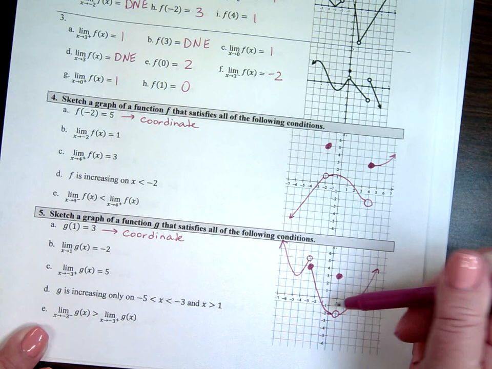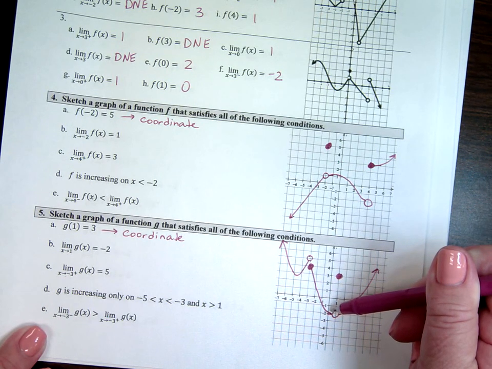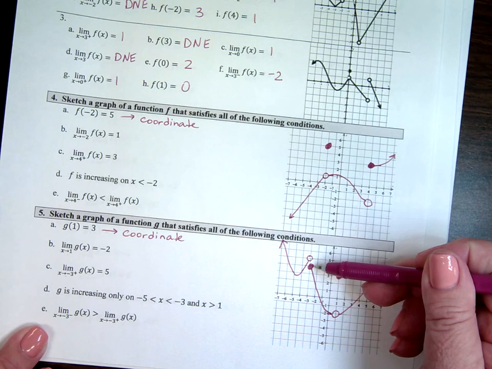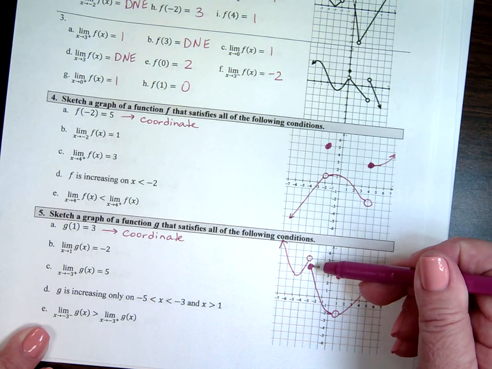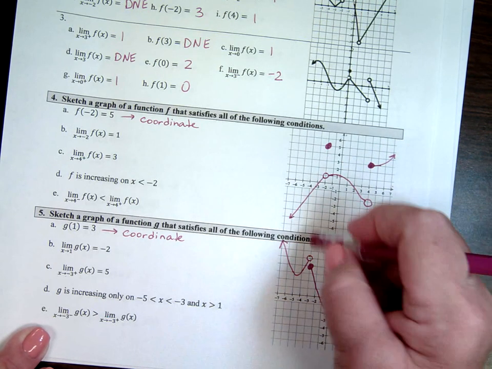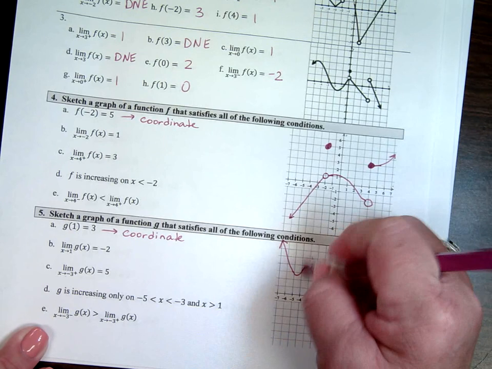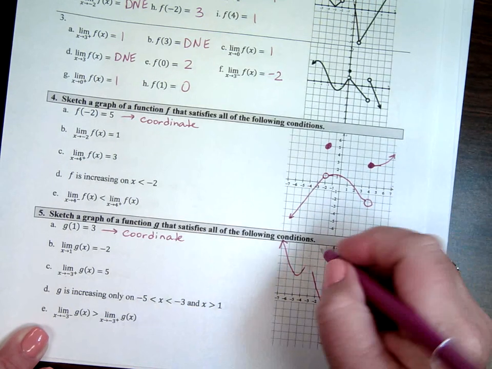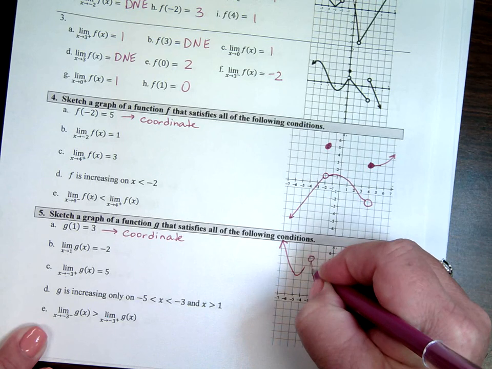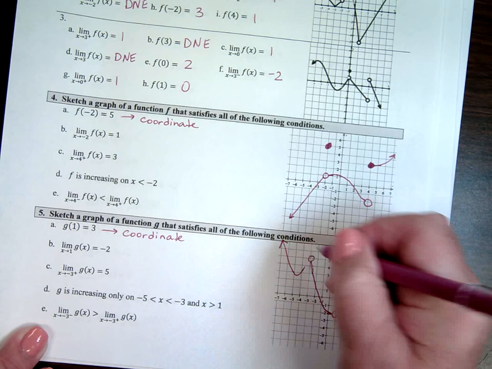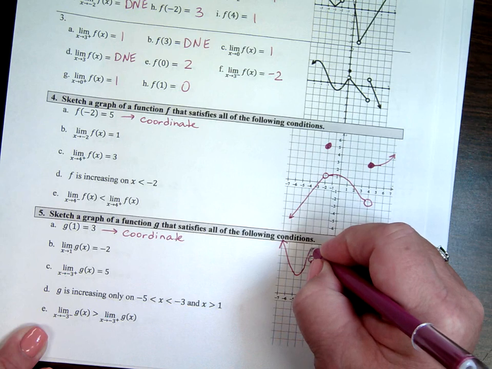That's where I'm looking at this picture and saying, wait a minute, I'm a little too low, right? I need to move this up a notch because this is at 4. So if I approach -3 from the right, this should be up a little bit. So it should be a 5, which means that this guy here has to be higher.